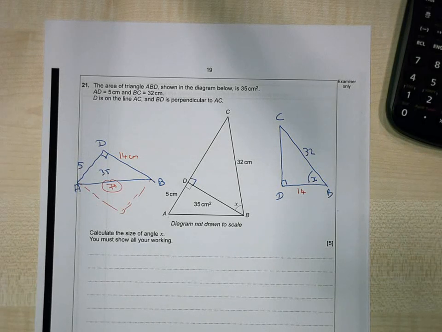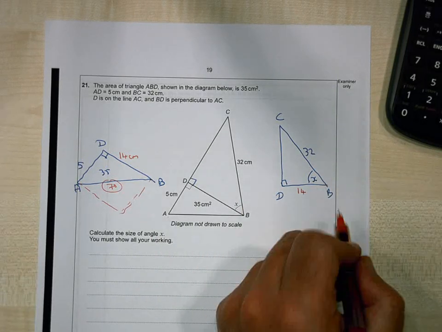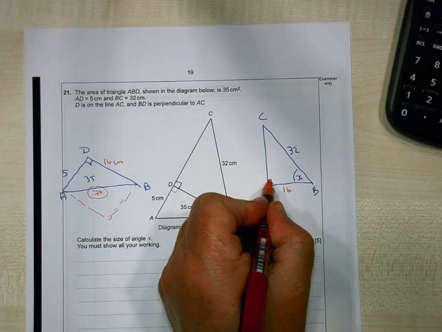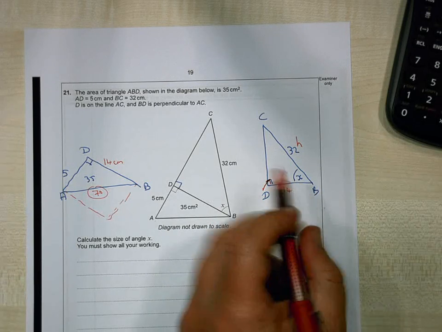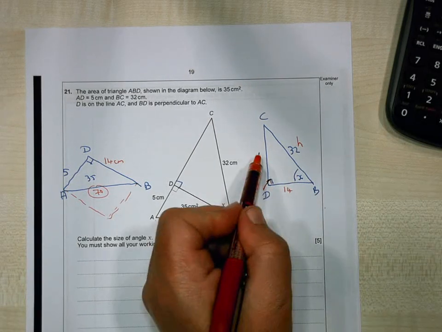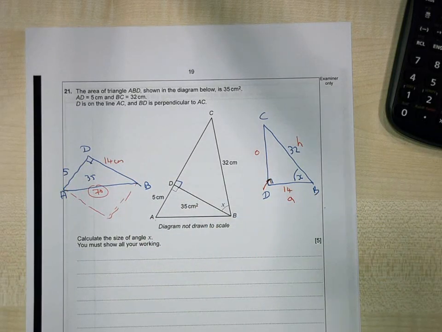Now this is the last question on the paper, okay, so it's challenging. We're in trig, so I know I've got to label my sides. The right angled box points to the hypotenuse. The angle that I'm either going to use or need to find gives me the opposite, and what's left gives me the adjacent.